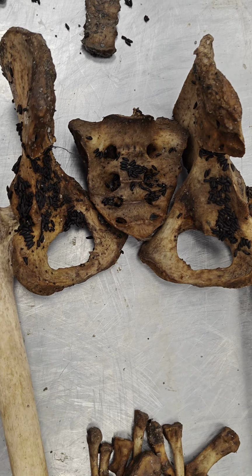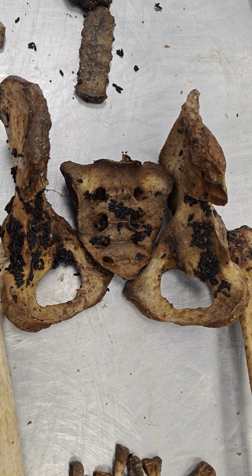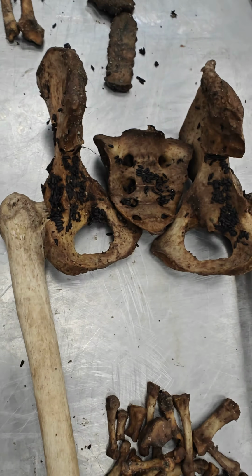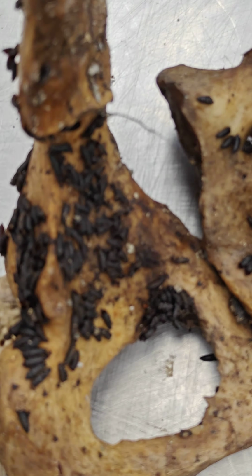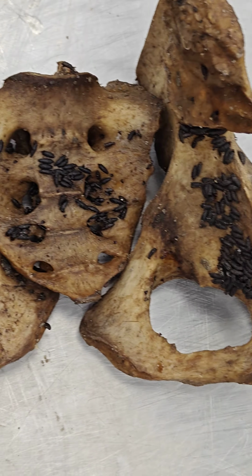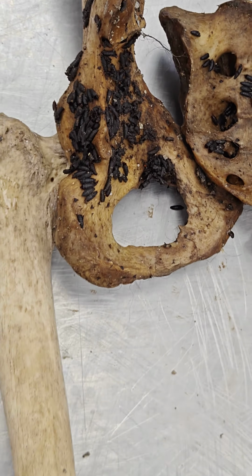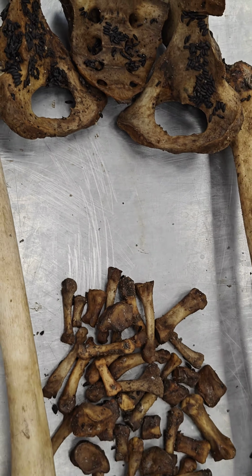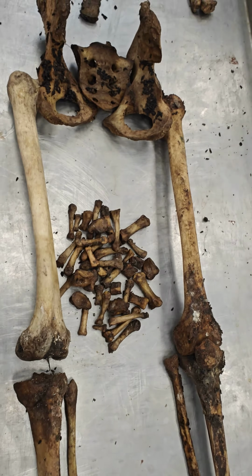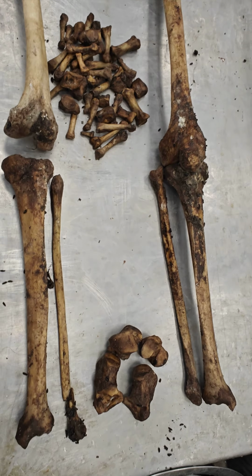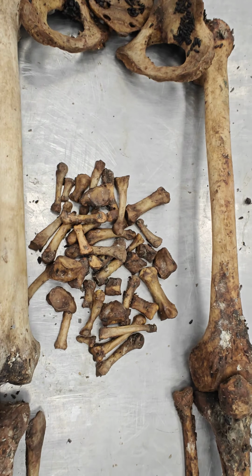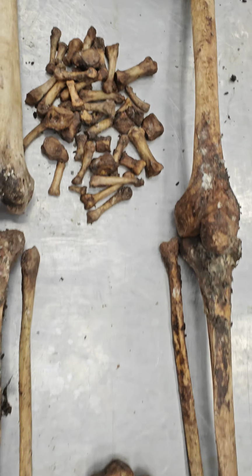Now we come to the pelvis. See, both the iliac bones they are present, sacral bone is present. We see the maggots, they are present over both the iliac bones and sacrum, and see the femur, both the femurs they are present, and downwards tibia and fibula are present, and these are the tarsals and carpals, they are kept all together.